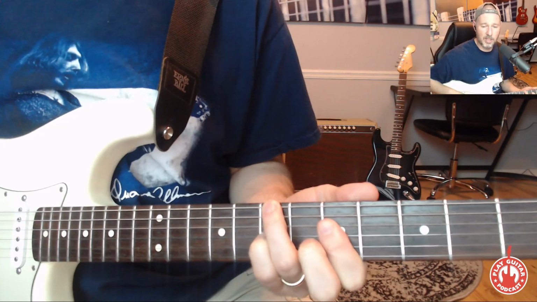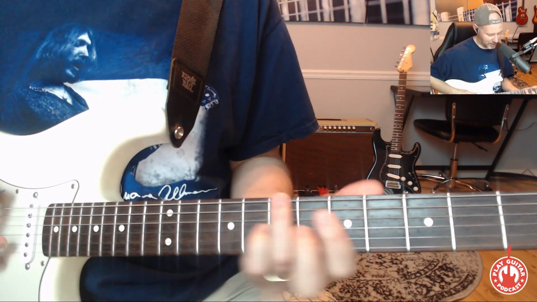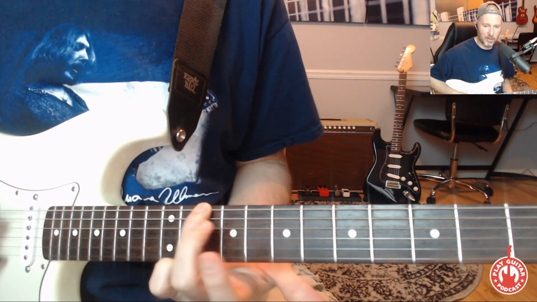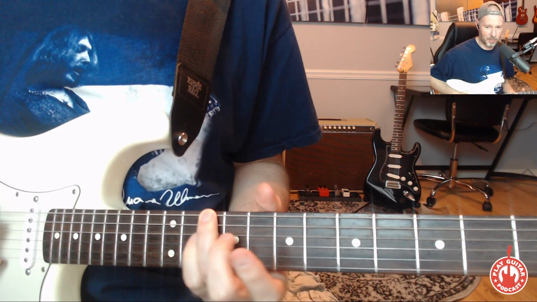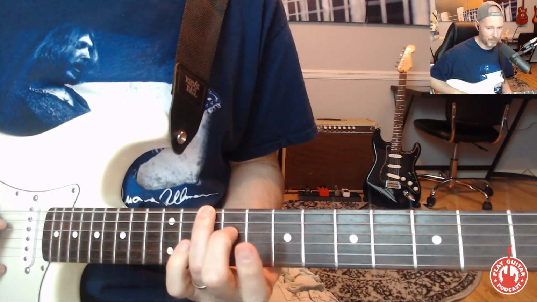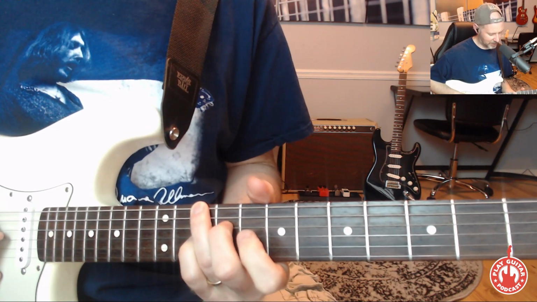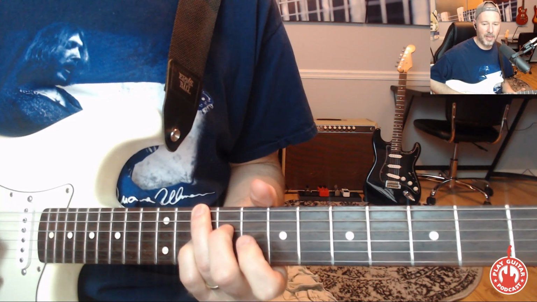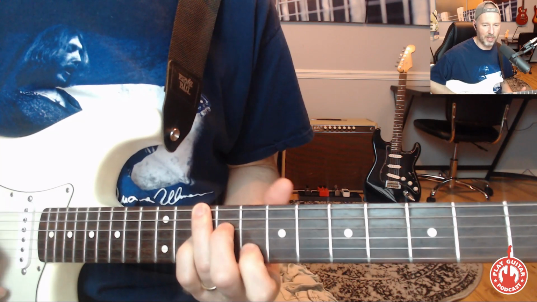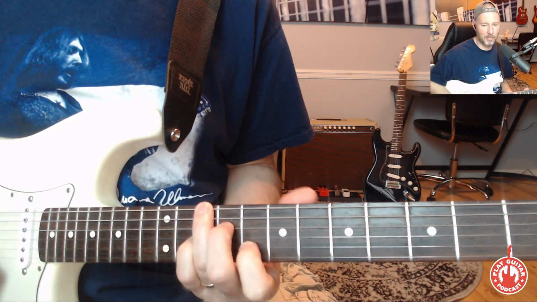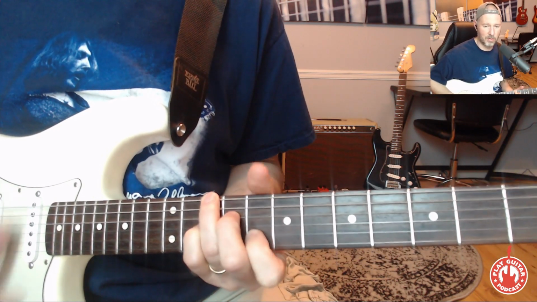Nice. Okay, let's build from the 5th of the scale now. That's the D. The D on the low E string is up at the 10th fret. And then on the D string, we have a B on the 9th fret, on the G string, we have F on the 10th fret. And then on the B string, we have a G on the 8th fret. So that gives us our D, B, F, and G, all of our notes.